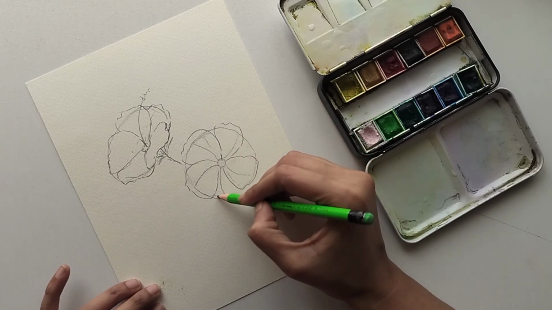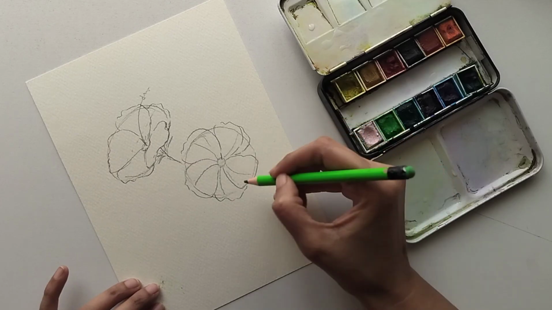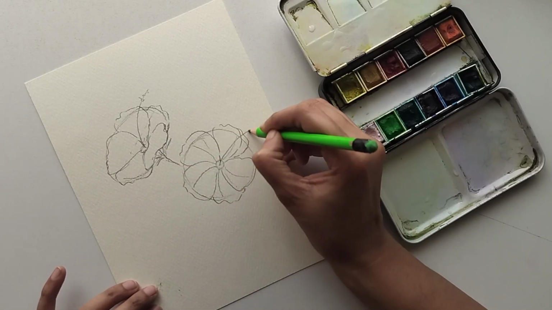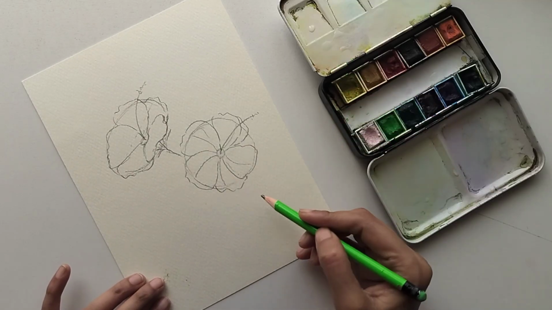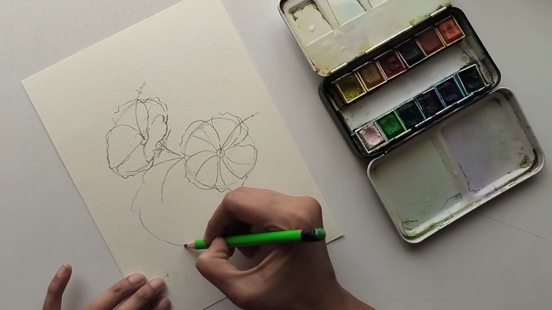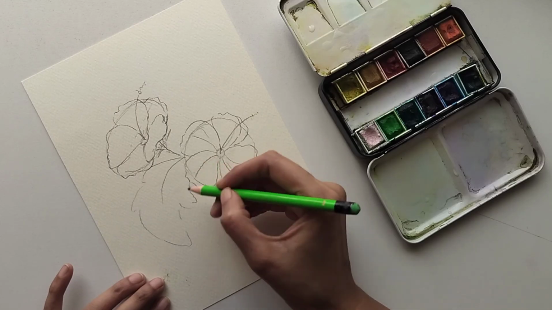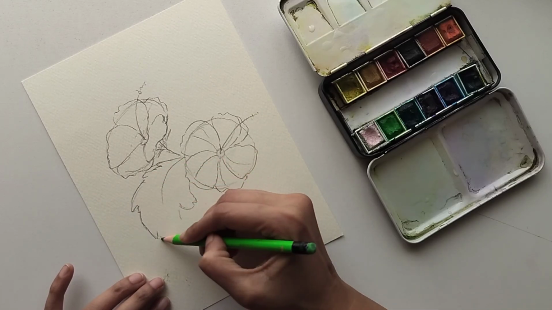So likewise you can have 2 different flowers, one normal perspective, one side perspective, and how you are creating the oval shape also defines your perspective. So likewise you can have different flowers. Now I am creating one big leaf here, and you can definitely have your composition as per your need.